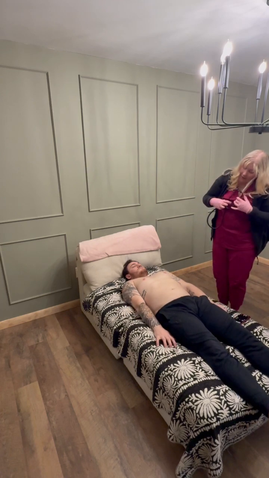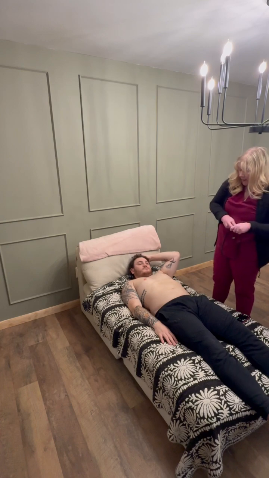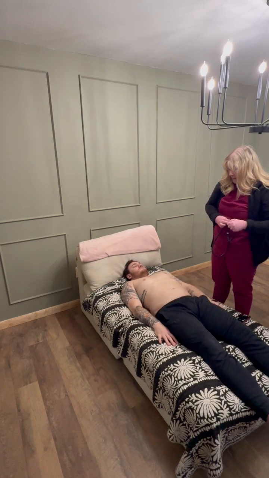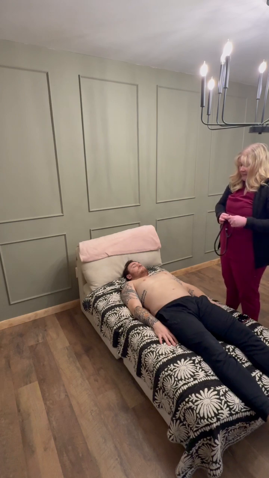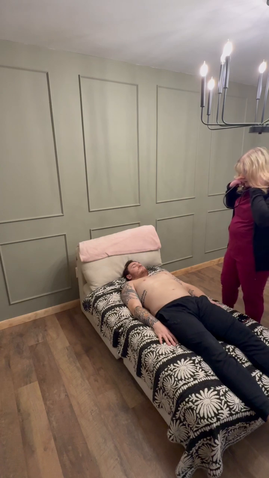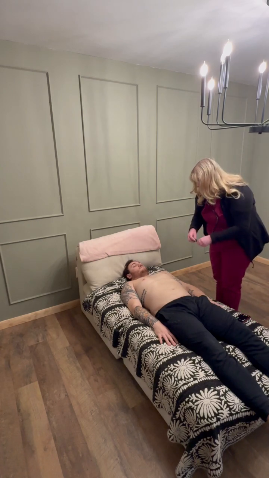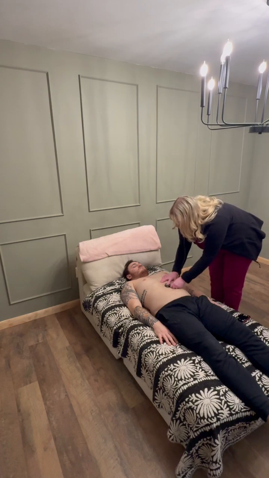Bowel sounds are normal, active. They're low, intermittent gurgling, occurring 5 to 34 times per minute. There's no abnormal sounds like tinkling or rushing. So now I'm going to listen for bruits in your abdomen. I'm going to start with your aortic artery. It is going to be halfway between your xiphoid and your umbilicus.